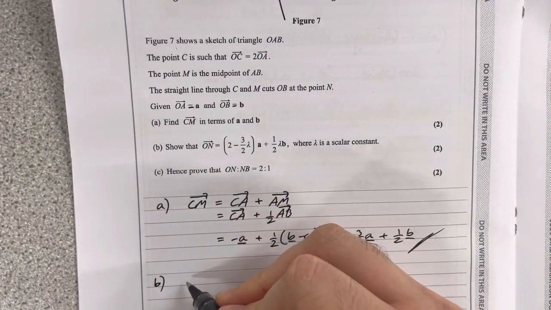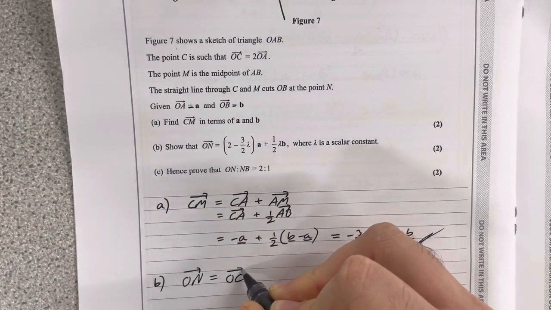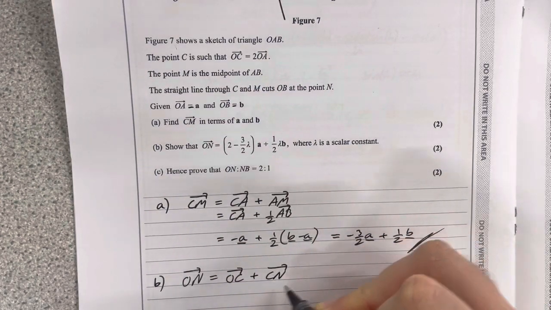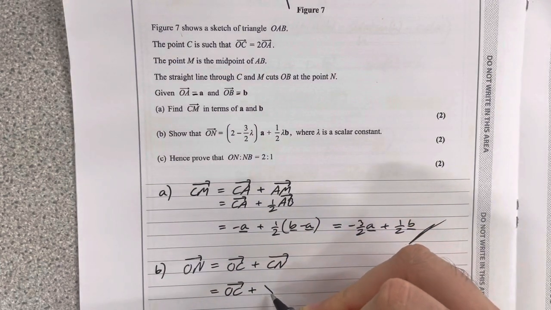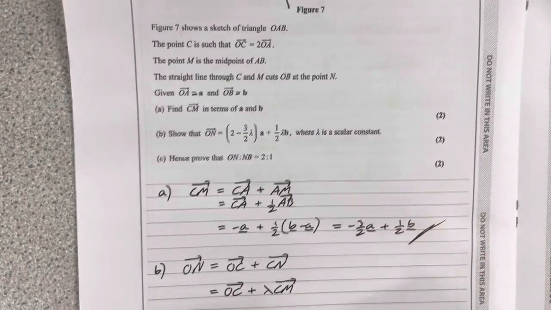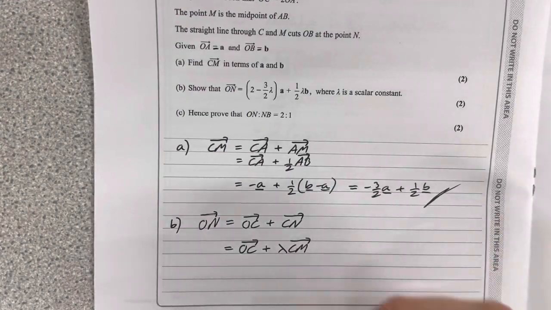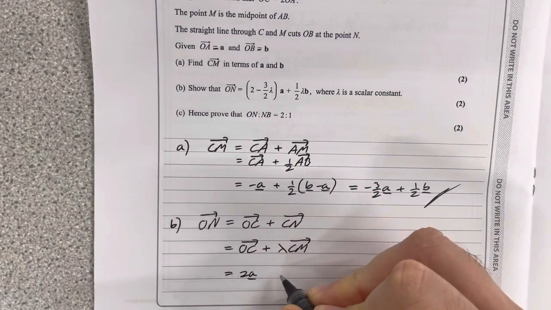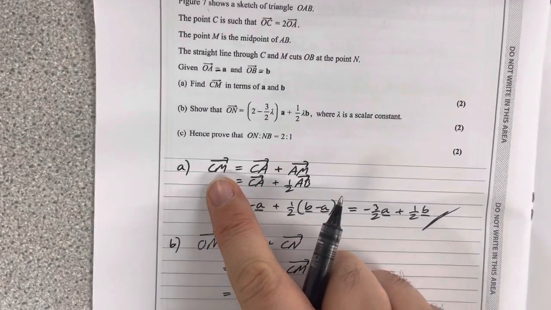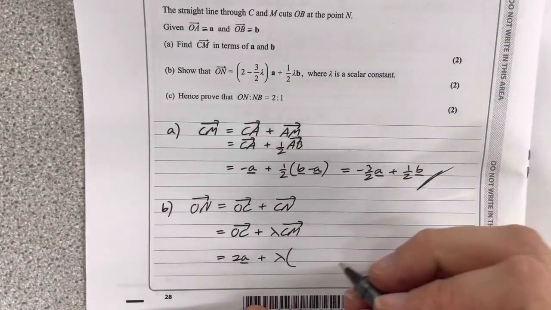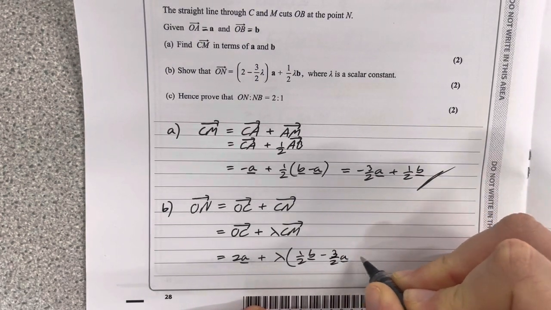So part b, to get from O to N, I'm going to say it's O to C plus lambda times C to M, because CN is parallel to CM. O to C, by definition, is 2a. And CM is what I found in part a, so that's a half b minus 3/2 a.